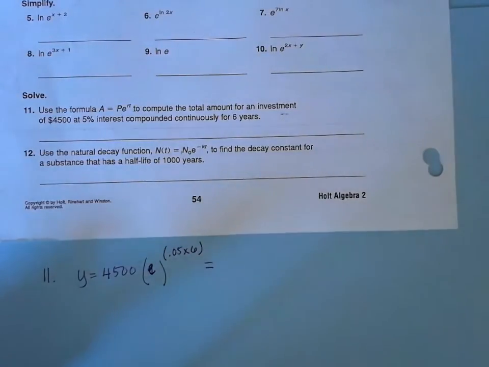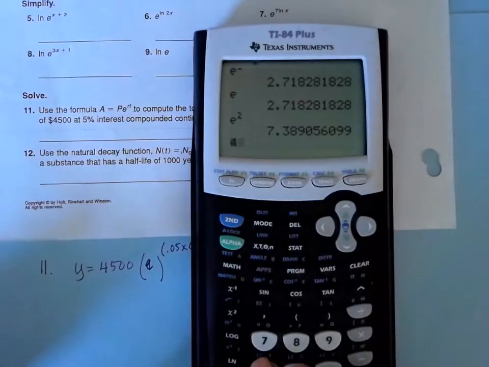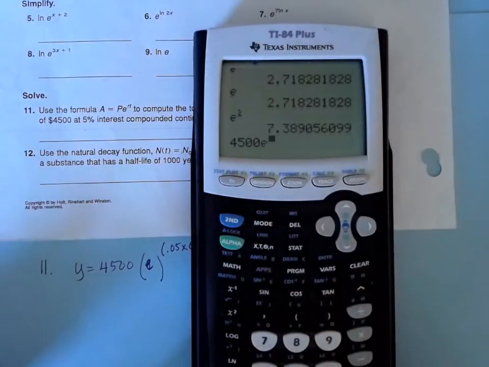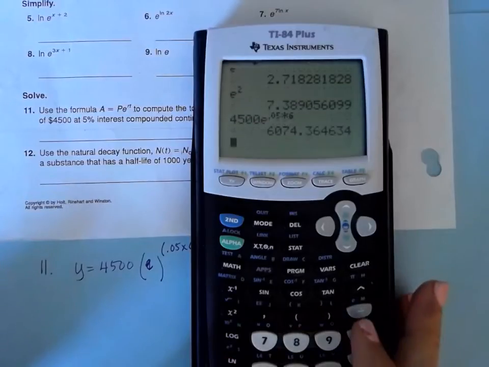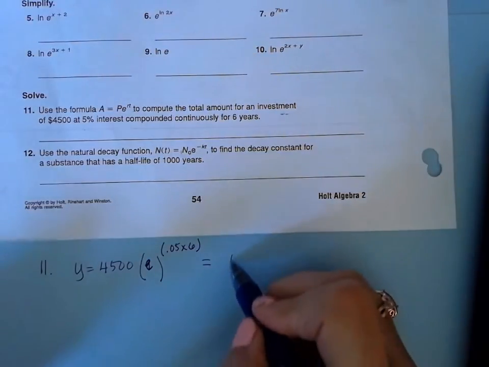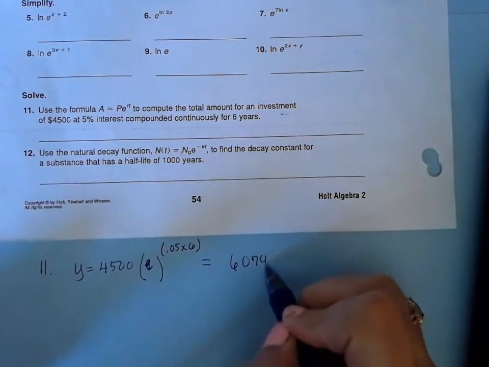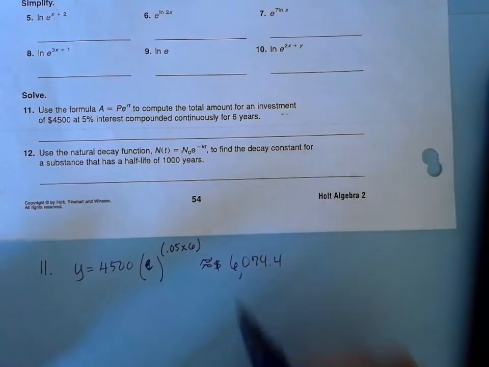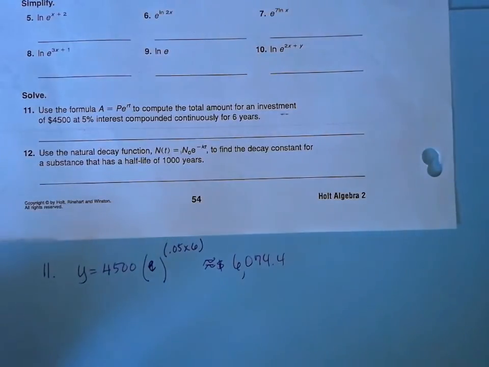And I literally just do that in the calculator. So 4,500. And then E, remember it's second ln. And then I'm going to raise that to the 0.05 times 6. And I get roughly 6,074.4, and that's dollars. And that's approximate. All right, so that's number 12.